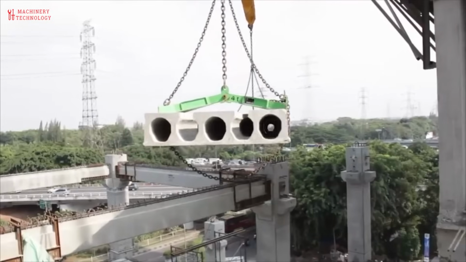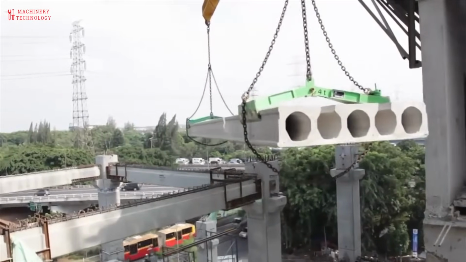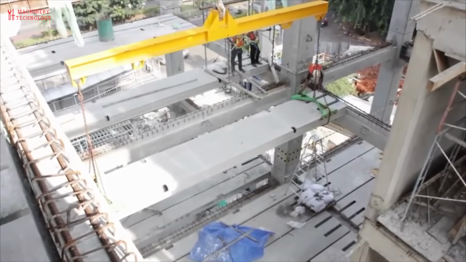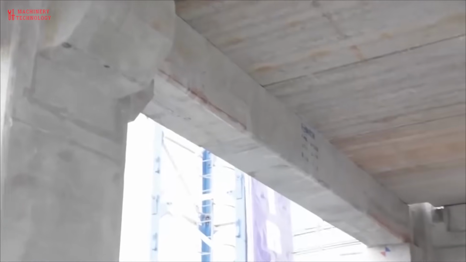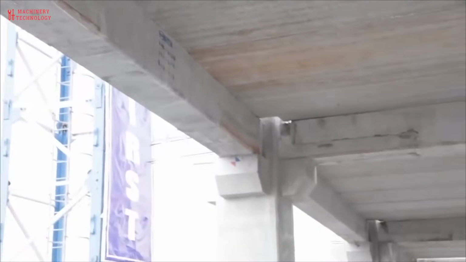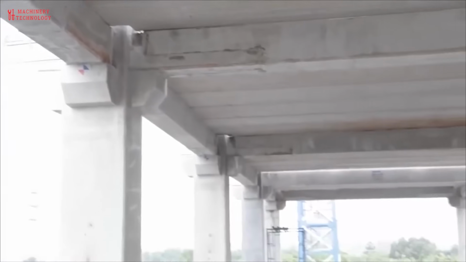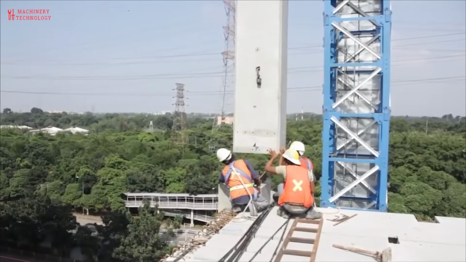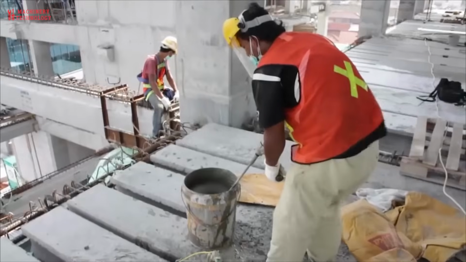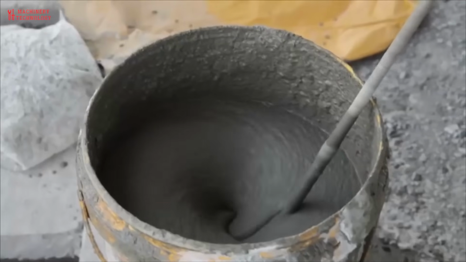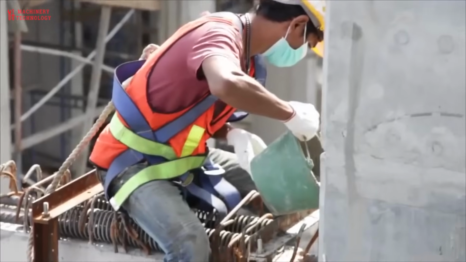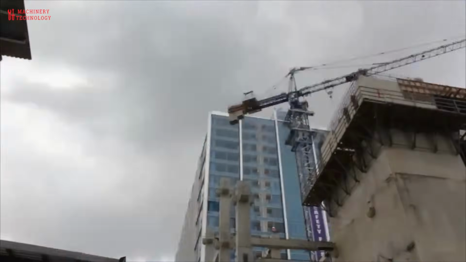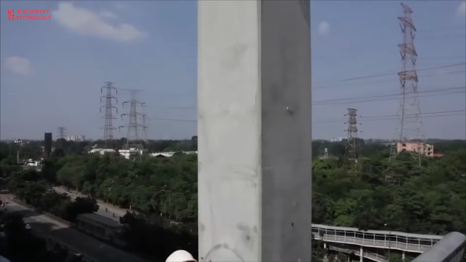Quality. Controlled manufacturing in a factory environment ensures consistent quality and precision in the precast elements, minimizing errors and rework. Durability. Concrete offers inherent strength and weather resistance, leading to durable and long-lasting structures. Cost-effectiveness. Reduced construction time and improved quality can translate to lower overall project costs, making precast a viable option for cost-conscious builders. Environmental advantages. Off-site prefabrication helps minimize waste and dust generation compared to traditional construction methods.